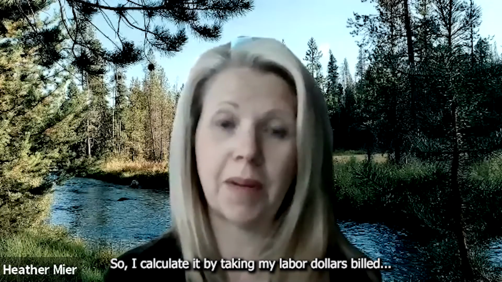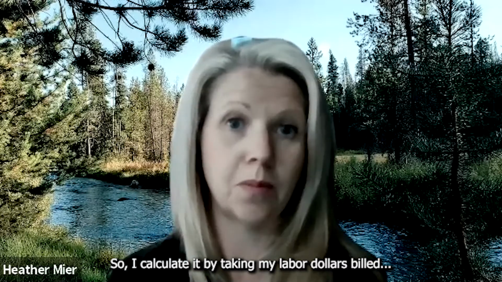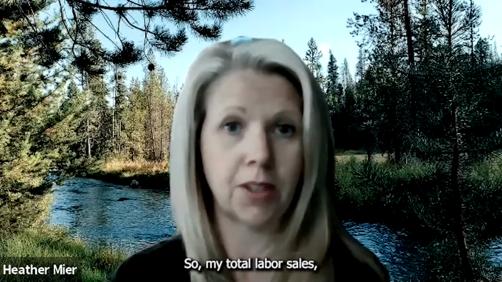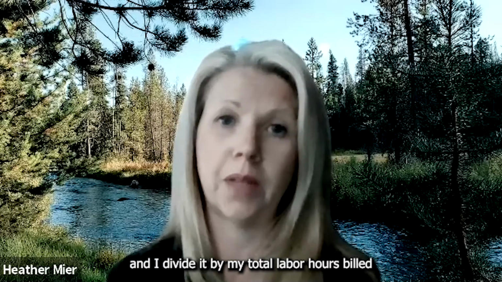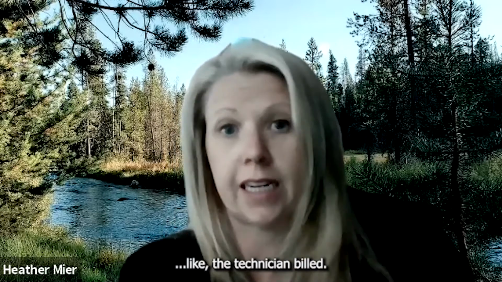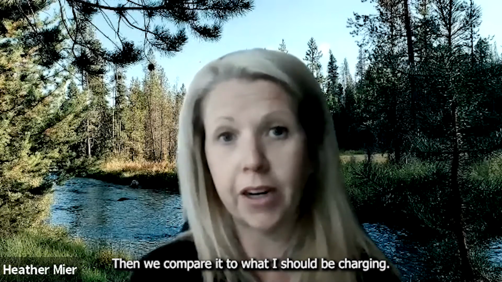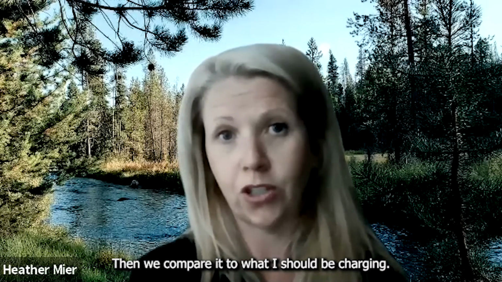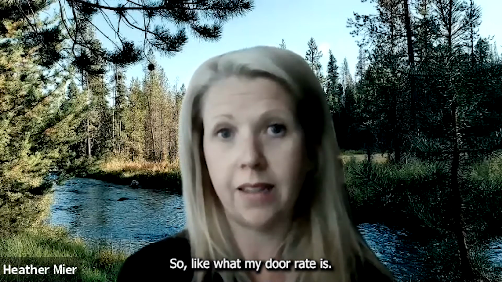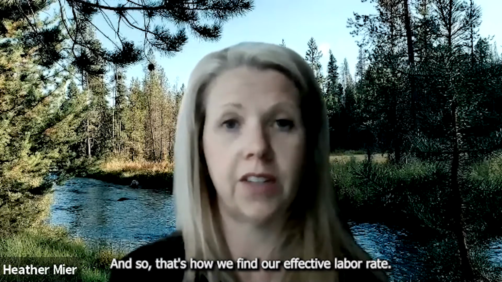So I calculate it by taking my labor dollars billed, so my total labor sales, and I divide it by my total labor hours billed, like the technician billed. And then that gives me my effective labor rate. Then we compare it to what I should be charging, so like what my door rate is. And so that's how we find our effective labor rate.